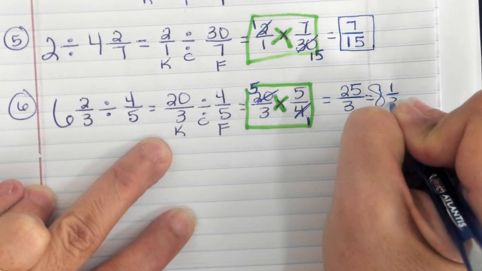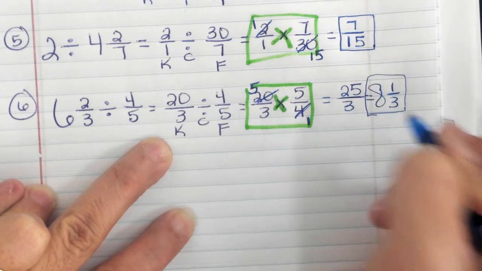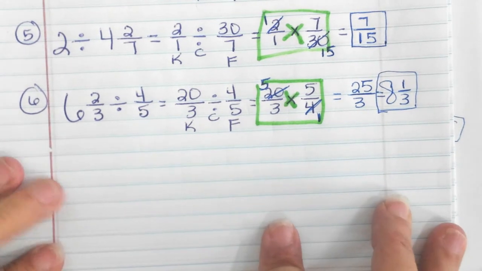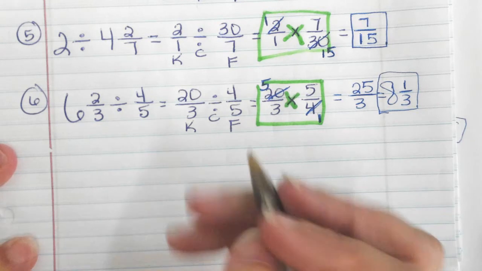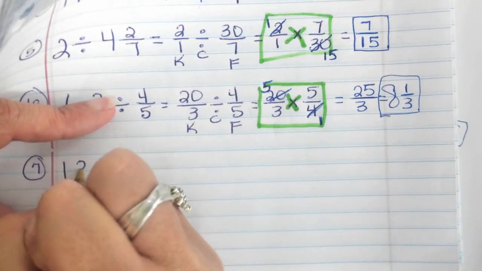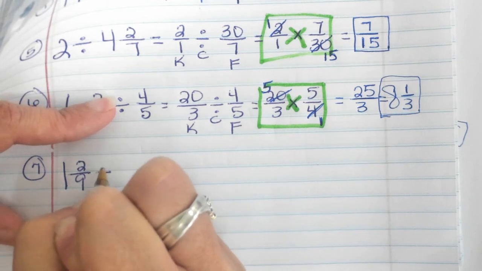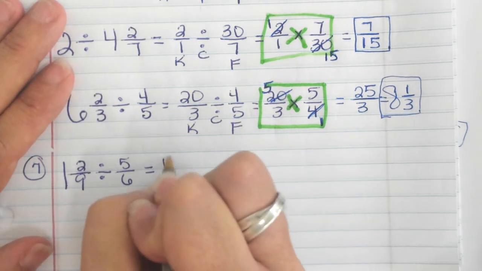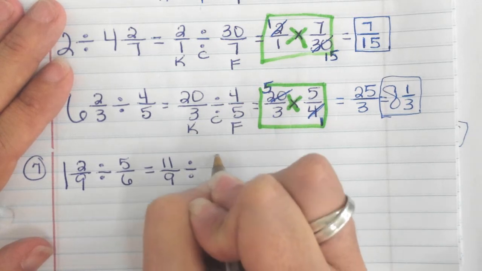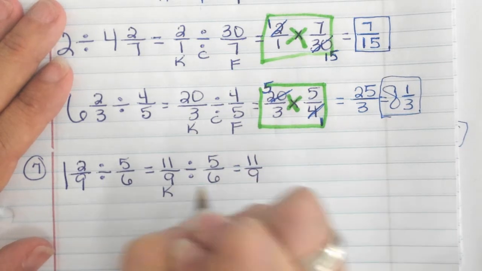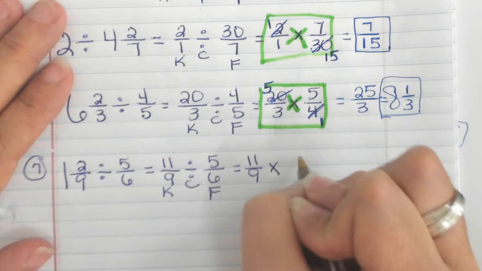You just got to read it. Keep 11 ninths. Change. Multiply.